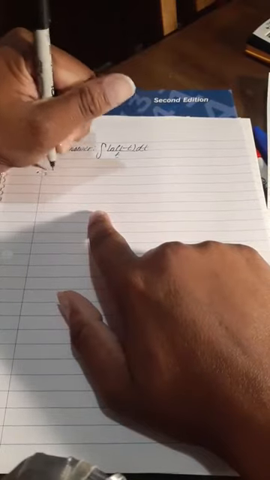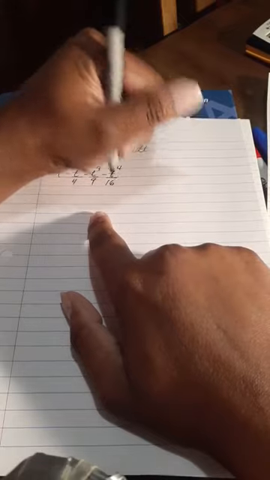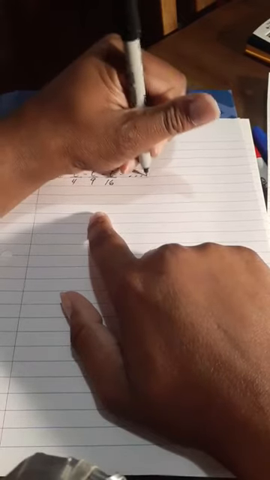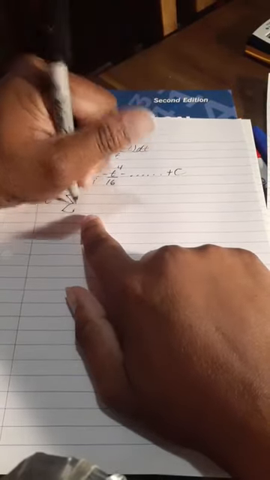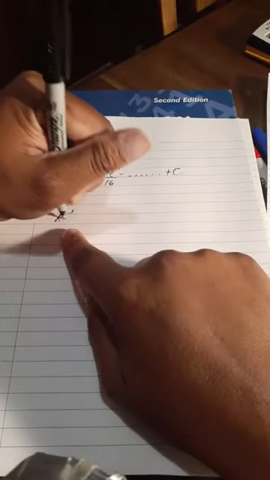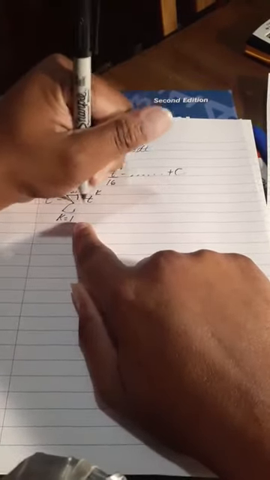It'd be -t minus t squared over 4 minus t cubed over 9 minus t to the 4th over 16. And if you want to write that using sigma notation, this would just be c minus the series from k equals 1 to infinity of t raised to the k all over k squared.